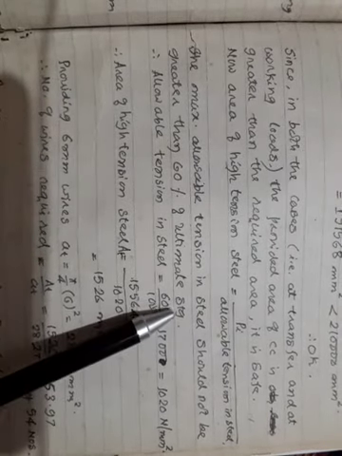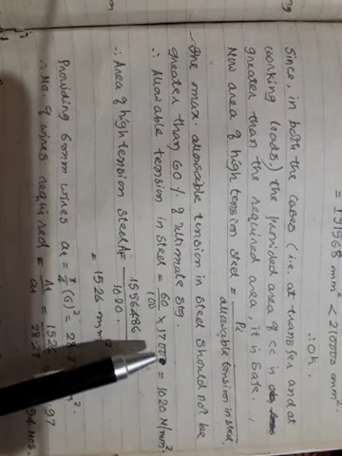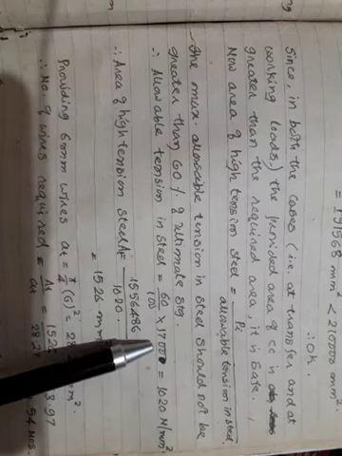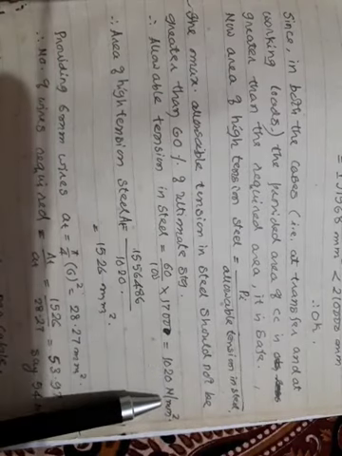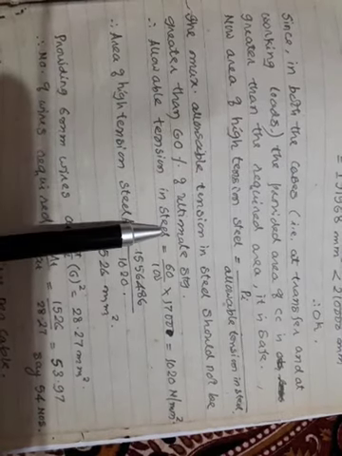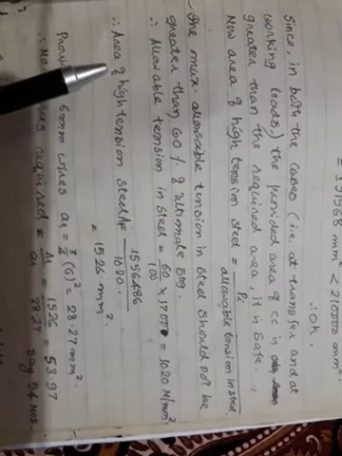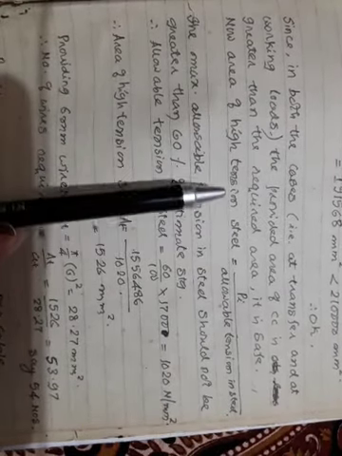Okay, so I will calculate the allowable tensile stress in steel. It is 60% of your ultimate tensile stress. The ultimate tensile stress is given in the problem as 1700. So 60% of this will give me 1020 Newton per mm square. In a sense, 1020 Newton per mm square is your permissible, or allowable, tensile stress in steel.